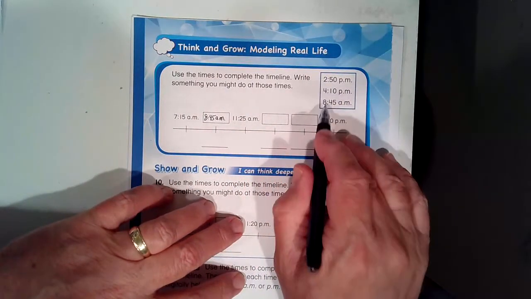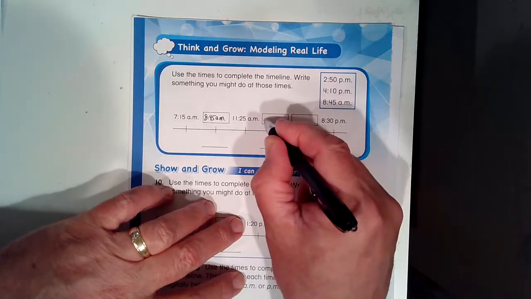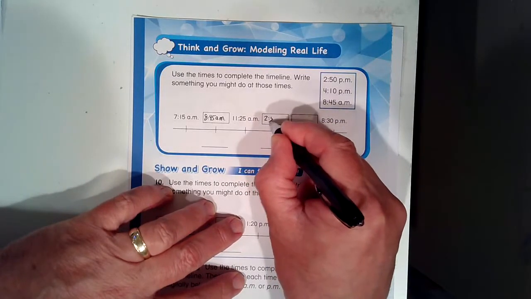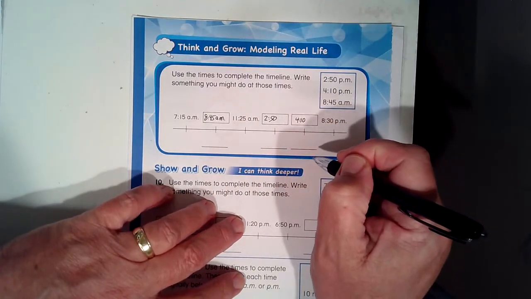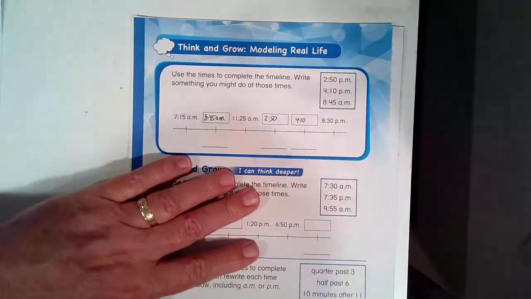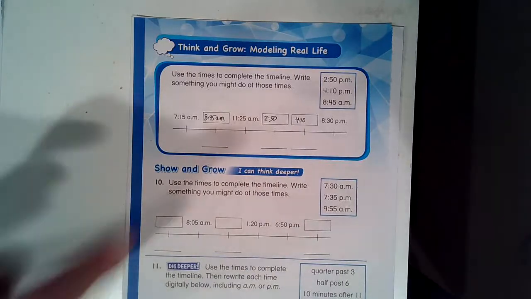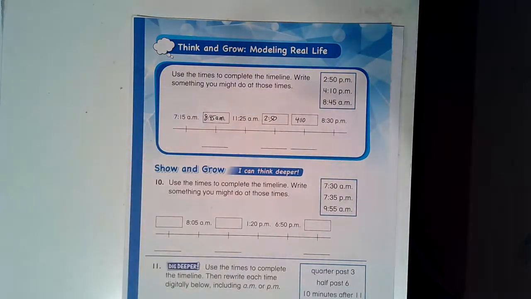Good. And let's do the next one. I have 2:50 and 4:10. I'm just going to put them in order. 2:50 and 4:10. And I'm running out of time. Boys and girls, I want you to try to think of something that you do at these times and finish the next 2 pages on your own. Awesome.